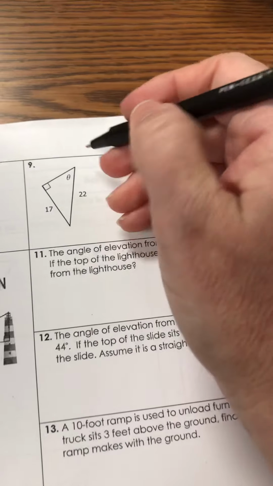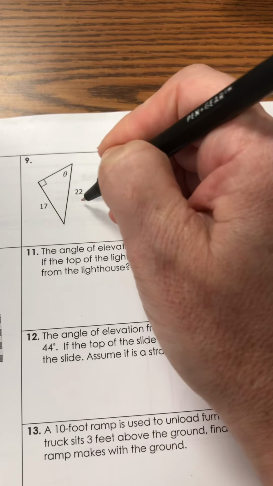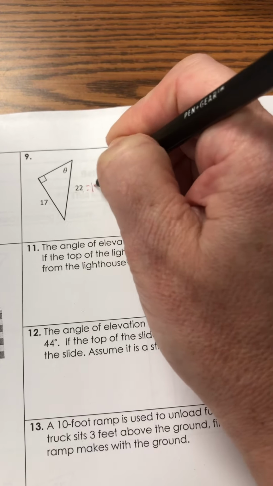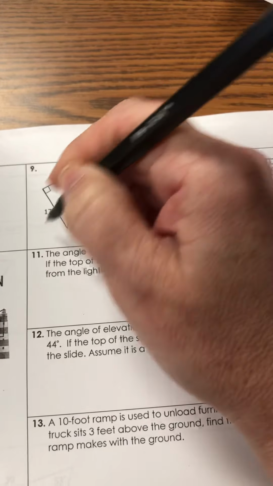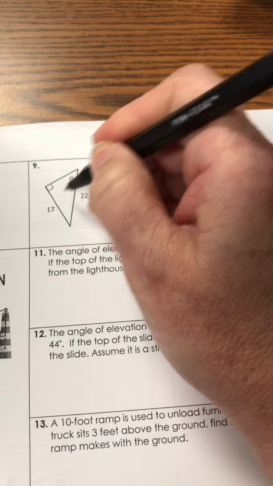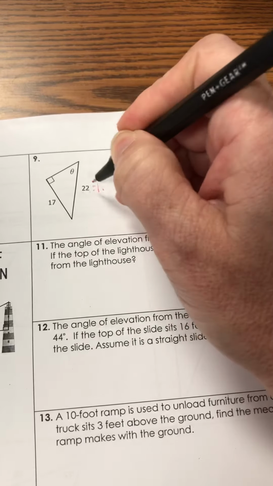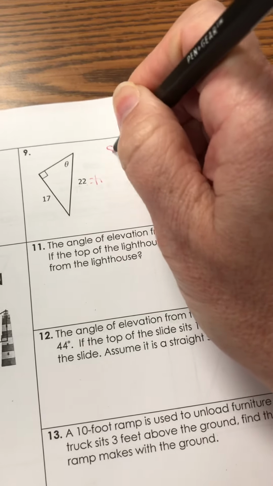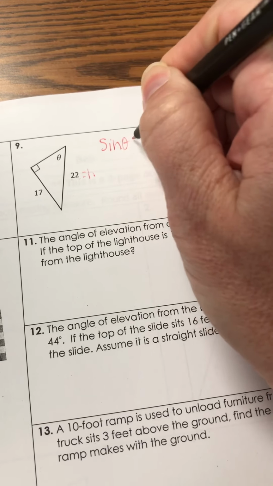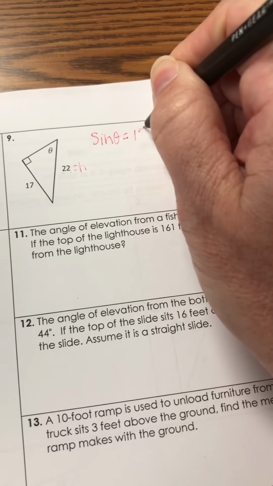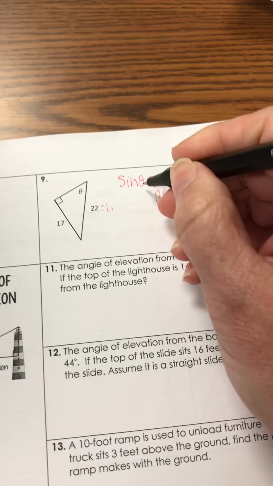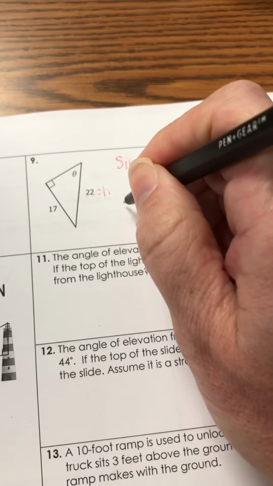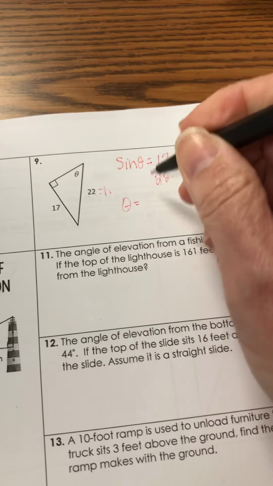Welcome back. So here's theta. I notice with theta I have a hypotenuse, so I'm going to use sine or cosine. Let's see what this is in relation to theta. This is actually opposite of theta. So if I have opposite and hypotenuse, that's sine. So the sine of theta is equal to the opposite over the hypotenuse. To find what theta is from sine, I'm going to have to use my inverse function.